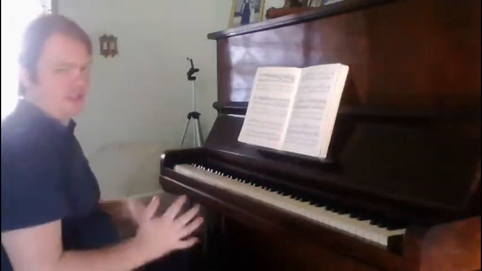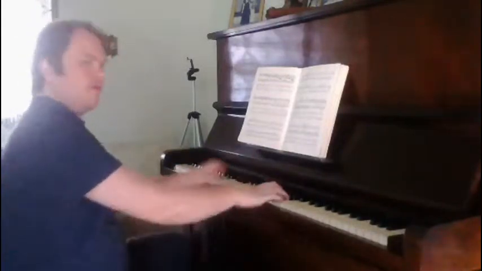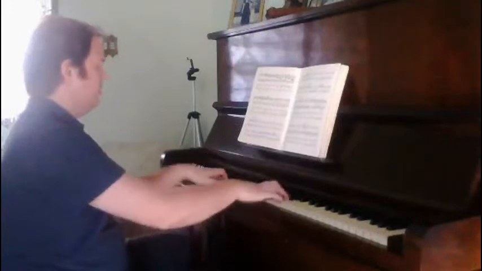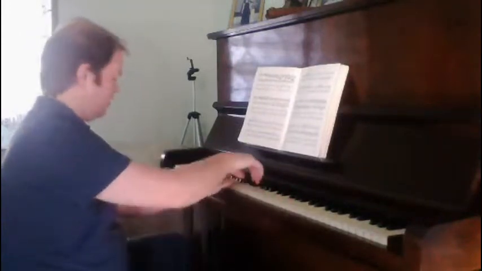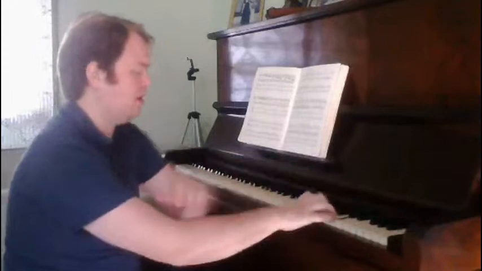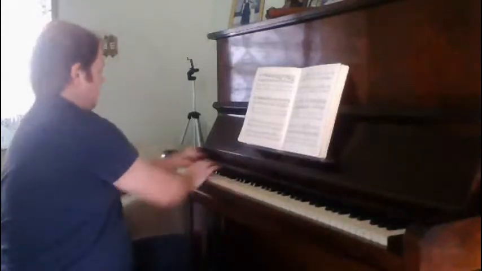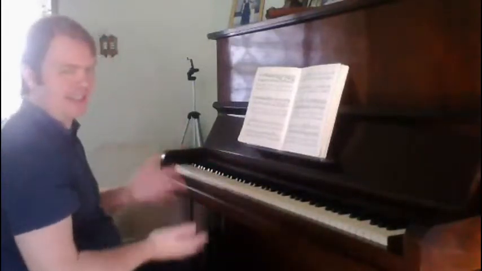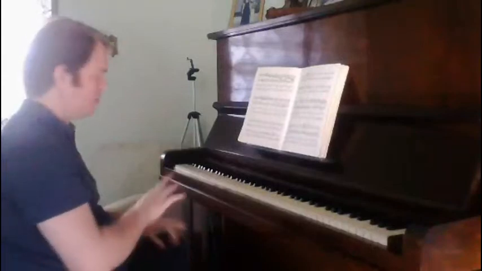So if you know the piece, you know what comes next, then the orchestra go. I love that effect. It's sort of like a glissando, just played with the fingers.